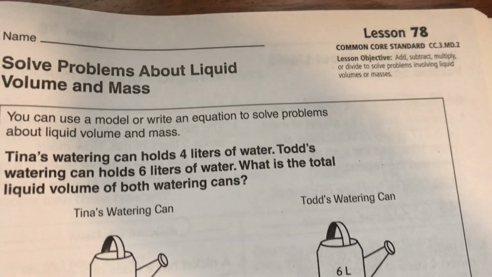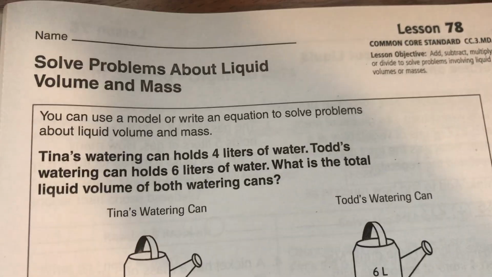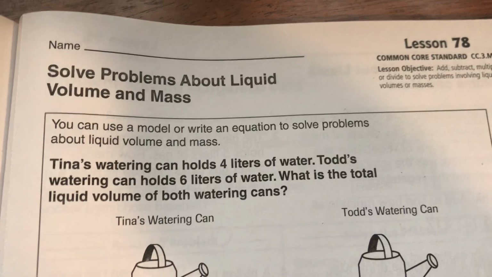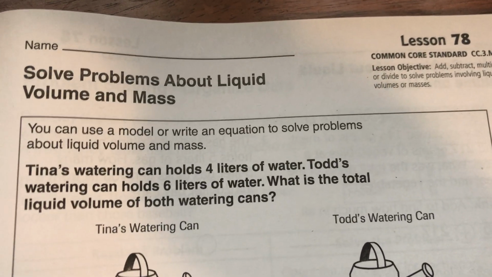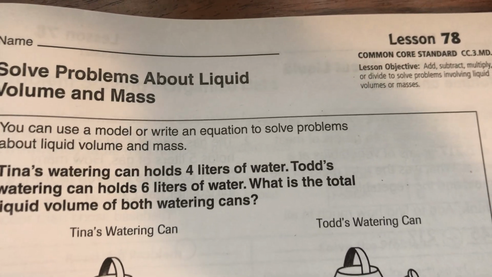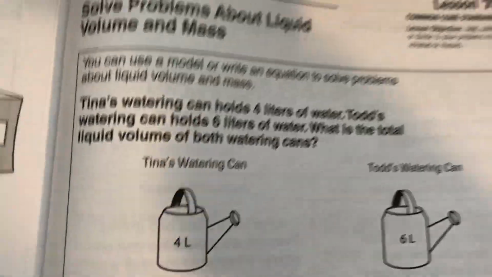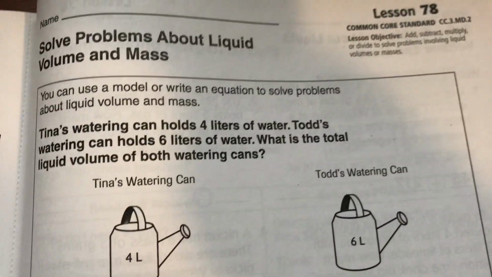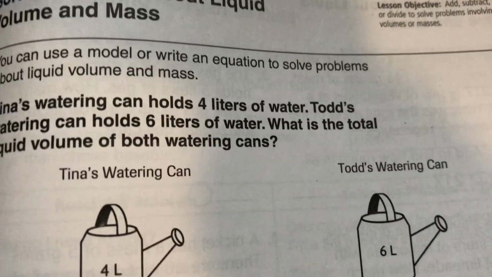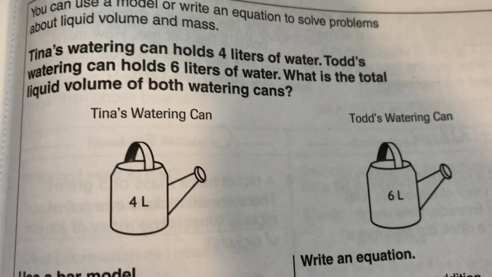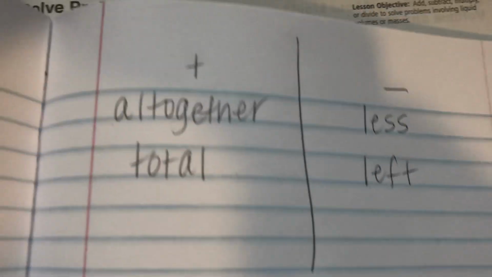Hello, we're on lesson 78, page 155, solve problems about liquid volume and mass. So today we're going to be doing some word problems, and before we start, I just wanted to review some common language that we hear in our word problems.